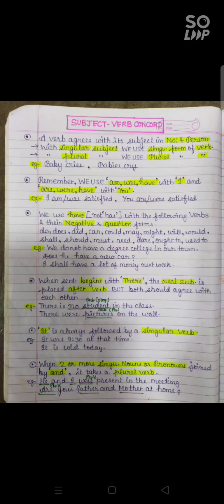Now let us talk about an example, like I am satisfied, or maybe I was satisfied. And yes, we can also have I have been satisfied in the perfect form of tense. Now the same is with you also. You are, or maybe you were satisfied, or yes, you have been satisfied. I hope this point is also clear to all.